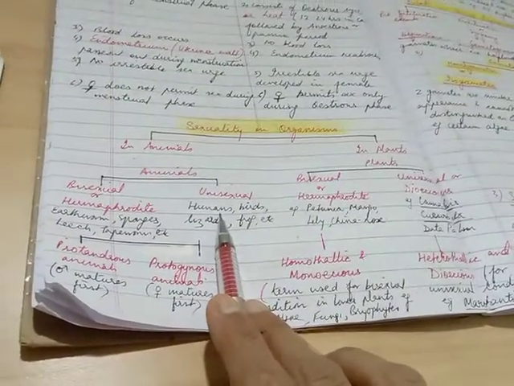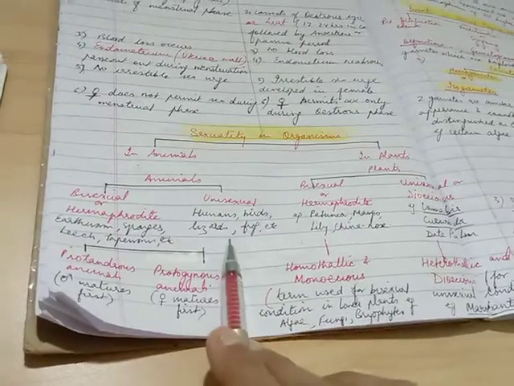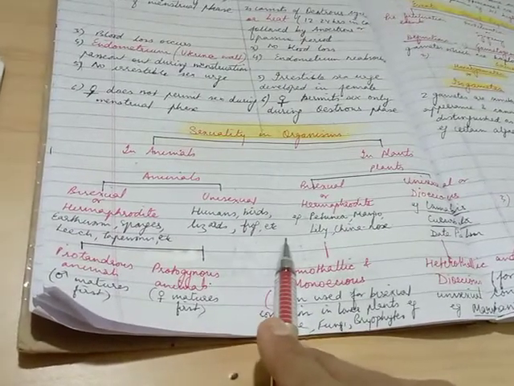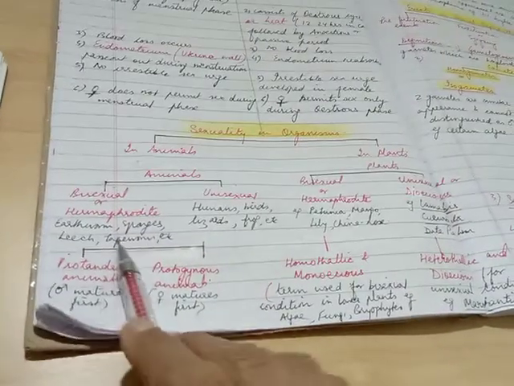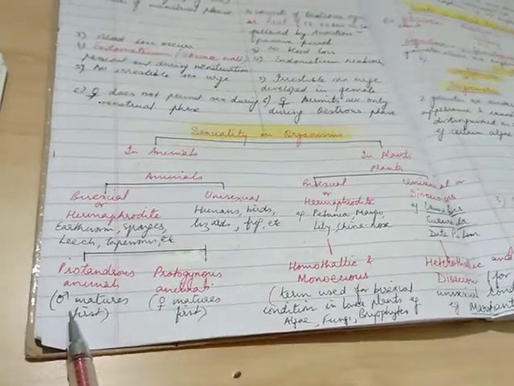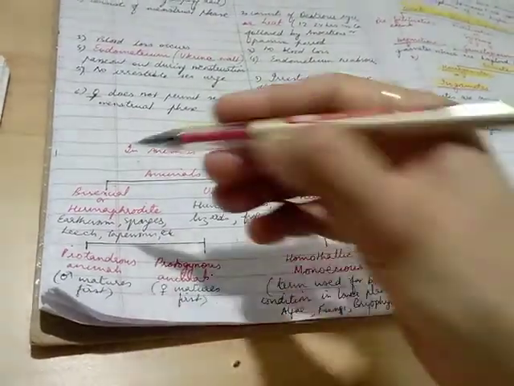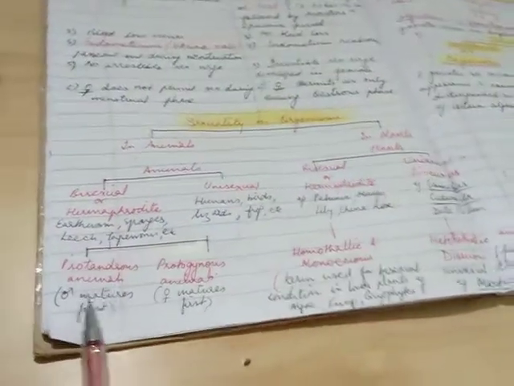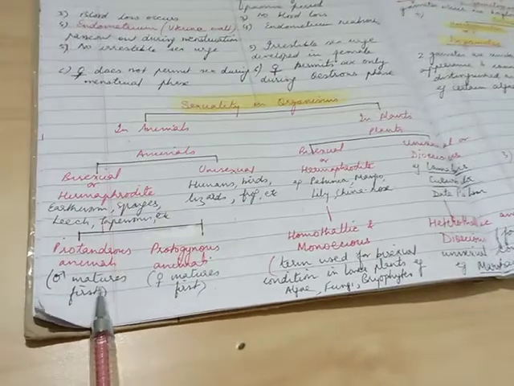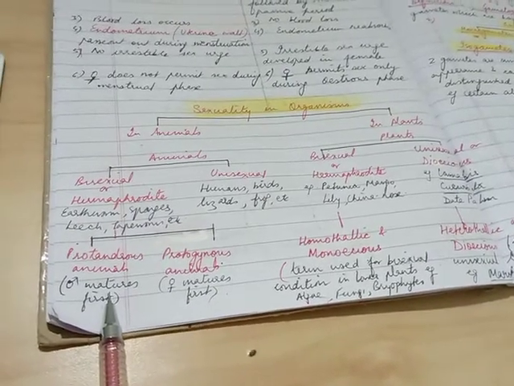Example, humans, the perfect example, birds, lizards, frogs, etc. Further, in the bisexual category, if we talk about animals, suppose there is a bisexual animal, both these reproductive organs are present. But there is a difference in development or maturation timing.